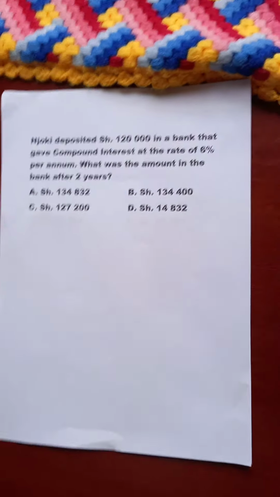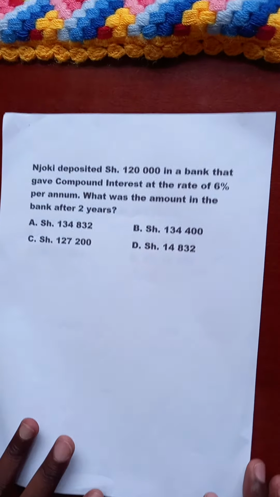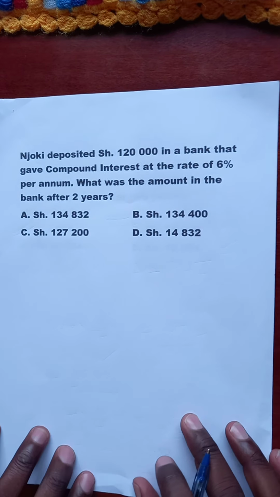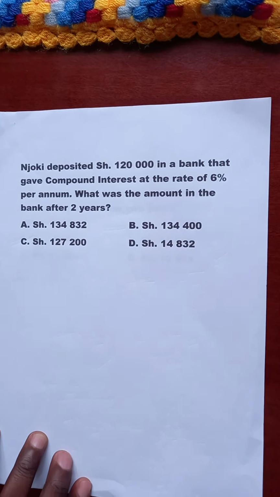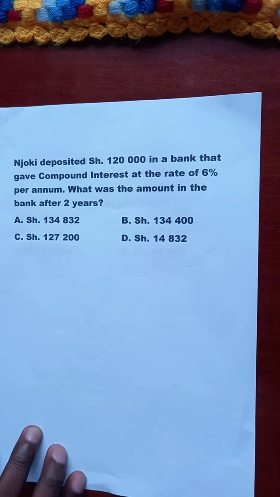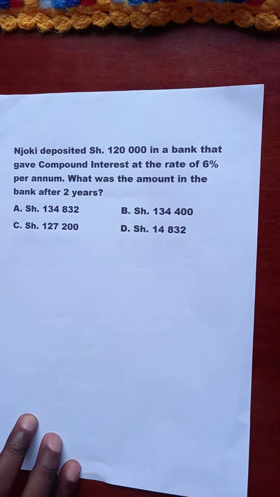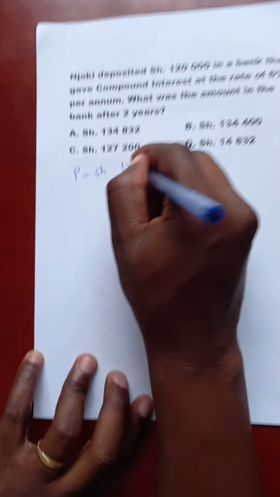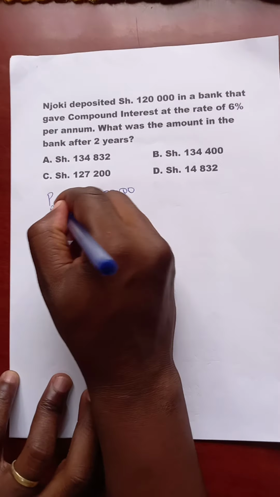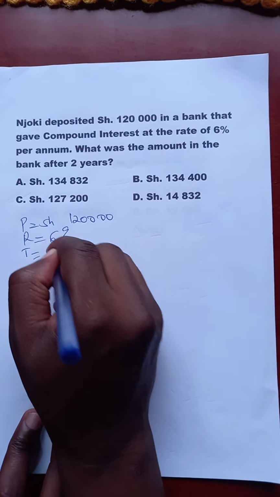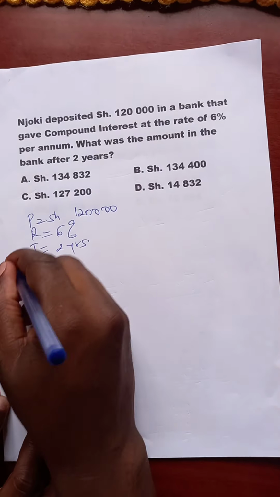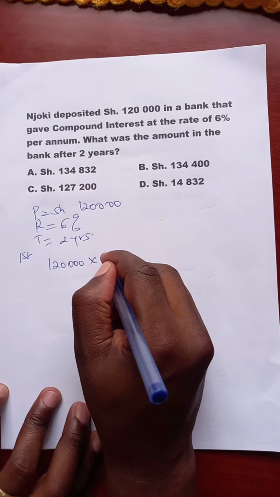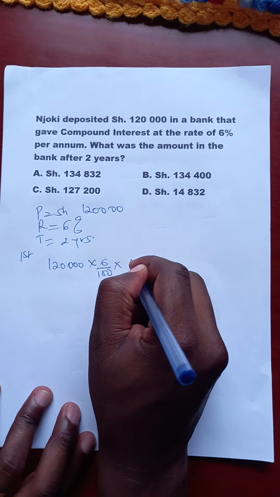Learners, let's continue to the next question. The next question is similar to the previous question. Jockey deposited shillings 120,000 in a bank that gave compound interest at the rate of 6% per annum. What was the amount in the bank after 2 years? Principal, shillings 120,000, rate 6%, time 2 years. We get the first year, which will be principal 120,000 times rate 6 over 100 times 1.